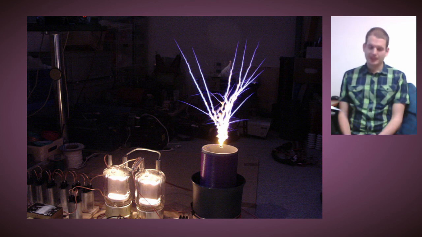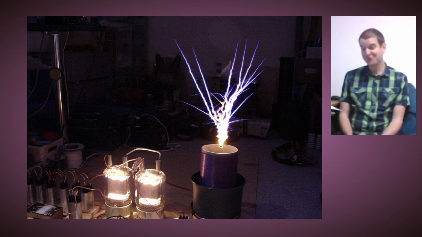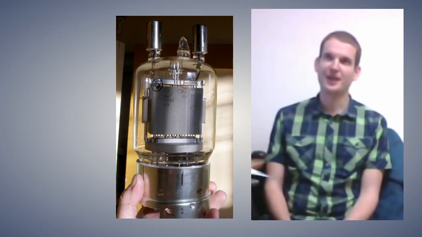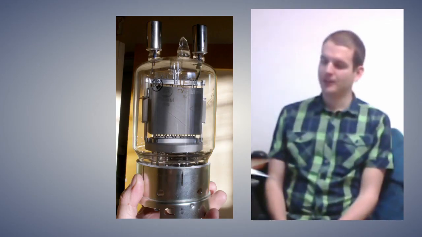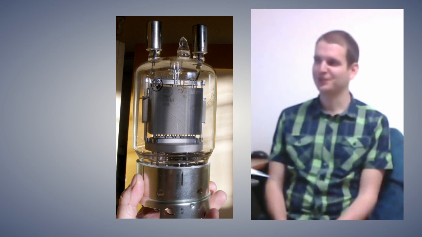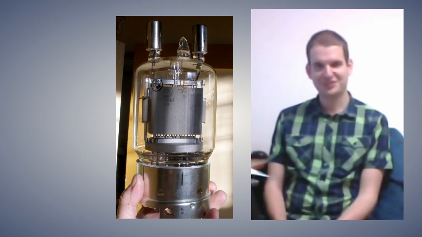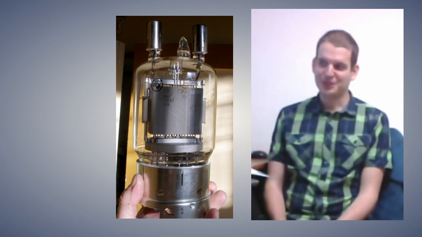If you want to build something like that, you will need high power tubes. For example, a huge Russian tube called GU81M. Well, I did have one of these Russian tubes. It's really big, and for me it was really beautiful and I liked it.